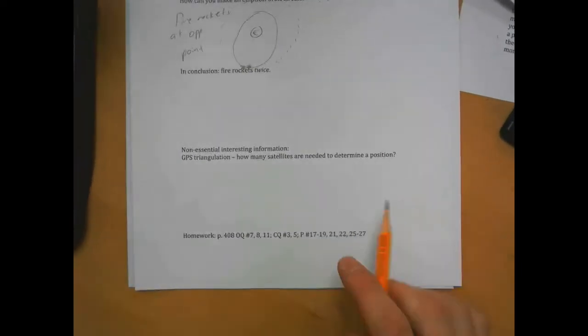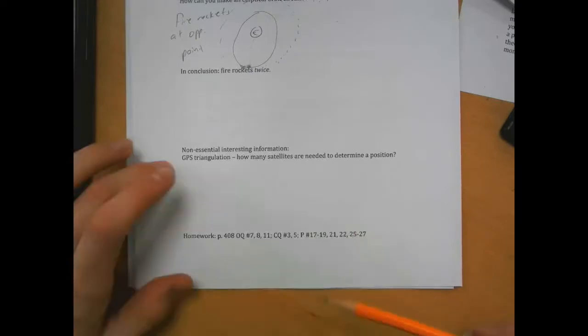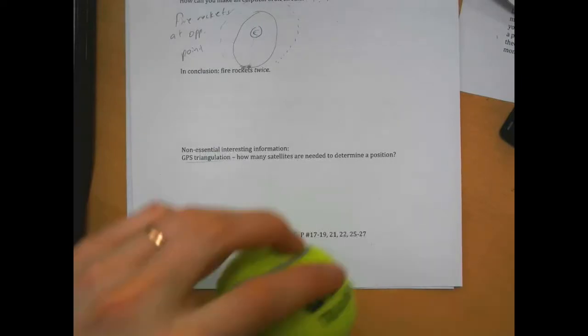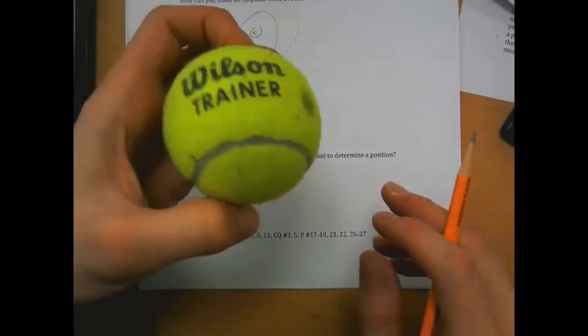The last little thing here, again non-essential, is the way the GPS system works. The GPS system has a bunch of satellites up in orbit around the Earth. We'll say this tennis ball is our Earth.